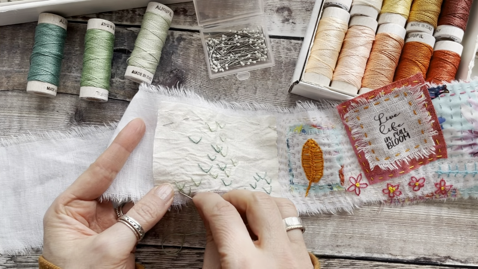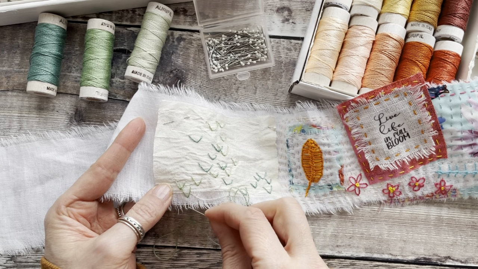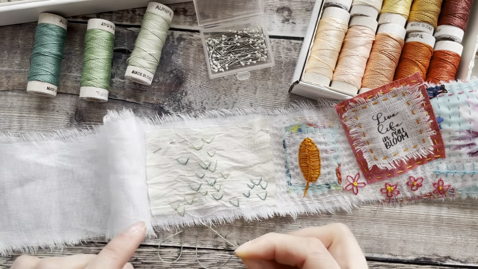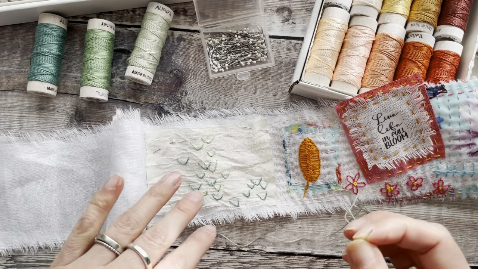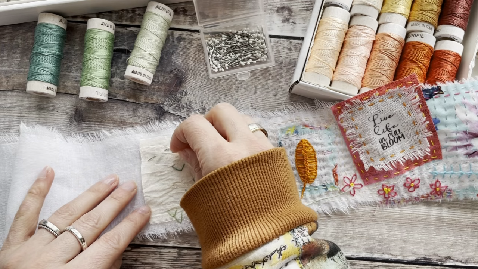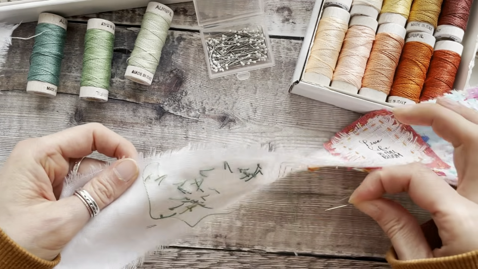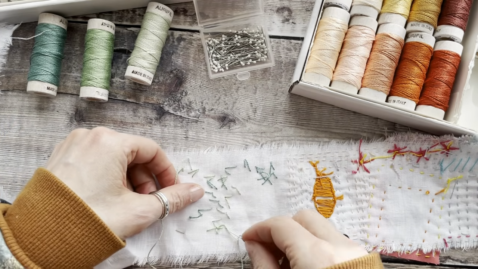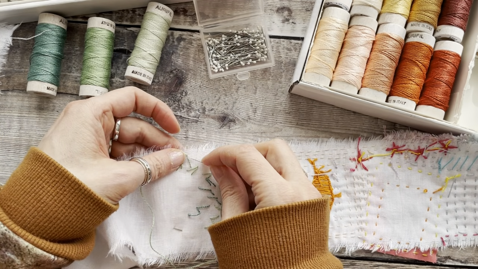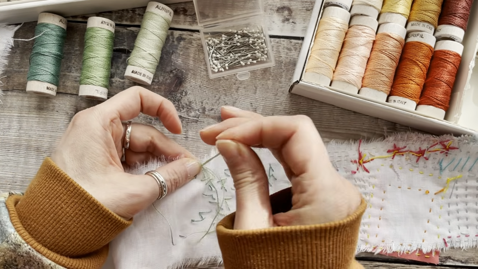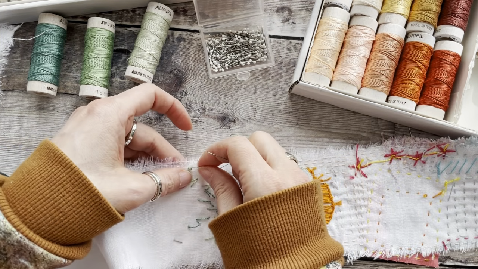I've come away so far down here, there isn't really anywhere else to go, so I am going to tie off and then probably do a few more up here, but it's saving a bit of thread rather than travelling it across such a long area on the back.